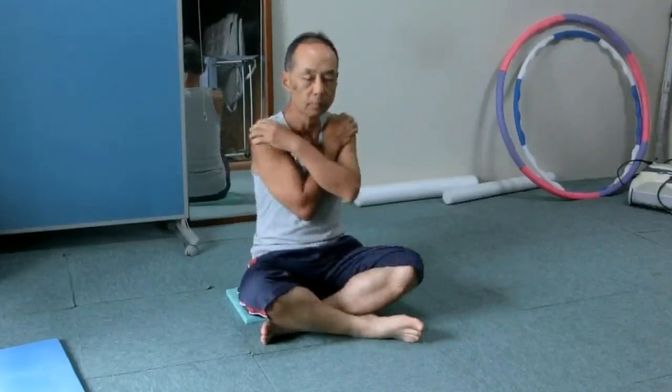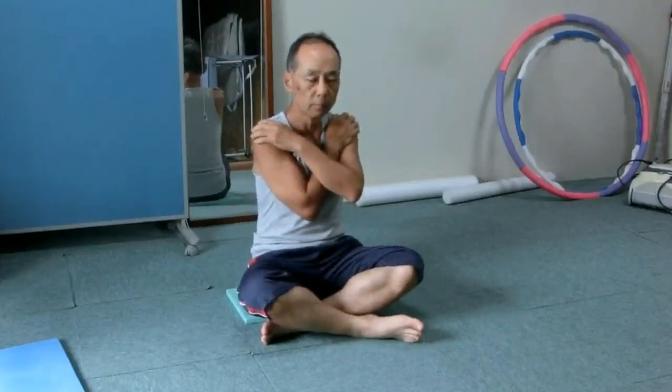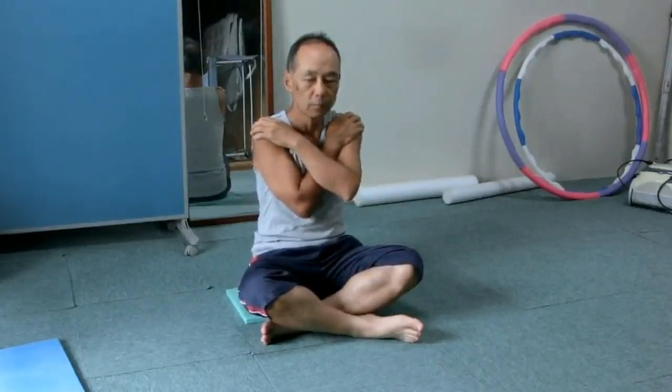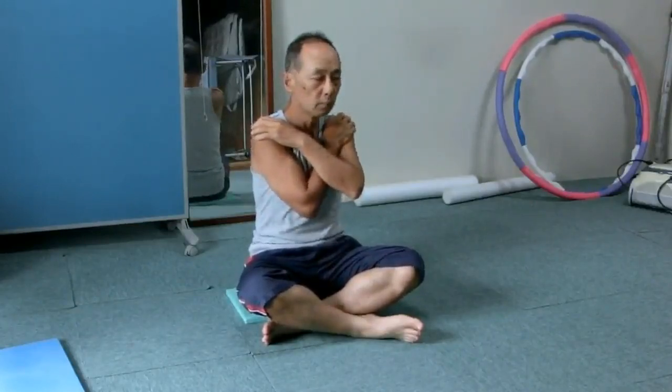Come back to sitting please. Now put hands on the opposite sides of the shoulders or chest. Turn to left and right with stomach slowly. It is time to move chest actively in the opposite direction of the stomach. When stomach turns to the left, look right with chest and head and eyes. When stomach turns to the right, look left.